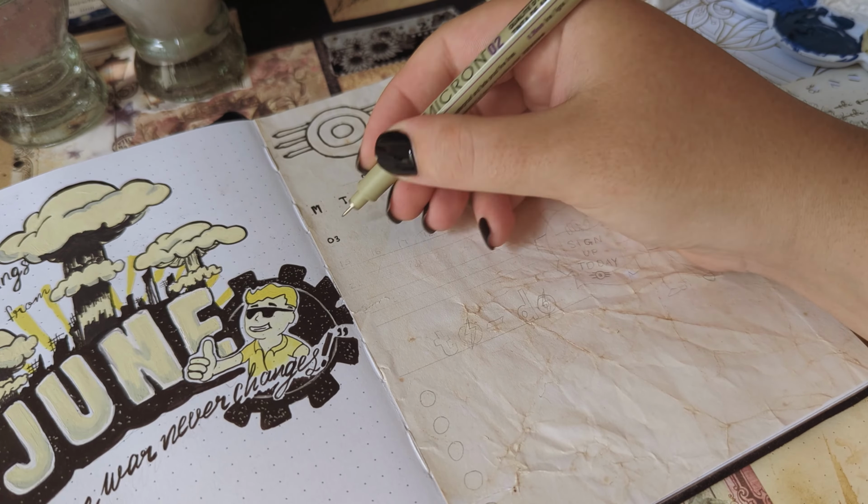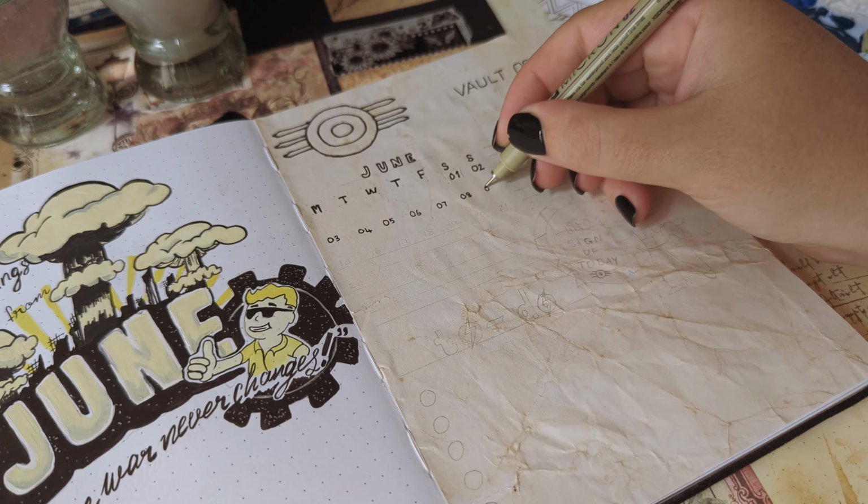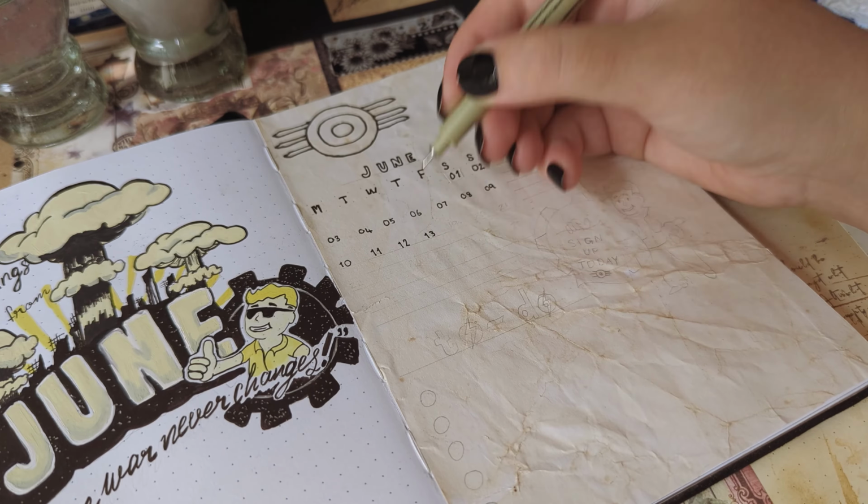On this page, I of course needed to add another Vault boy, this one advertising and asking people to sign up to the vaults.